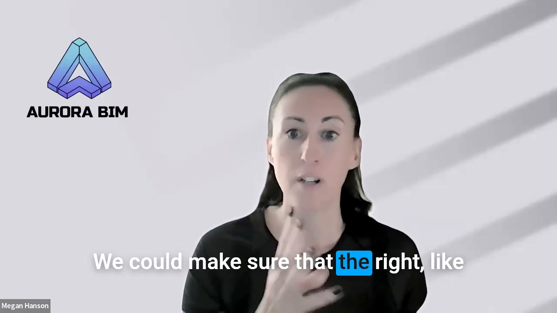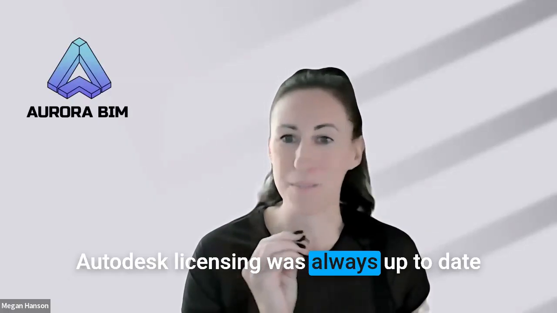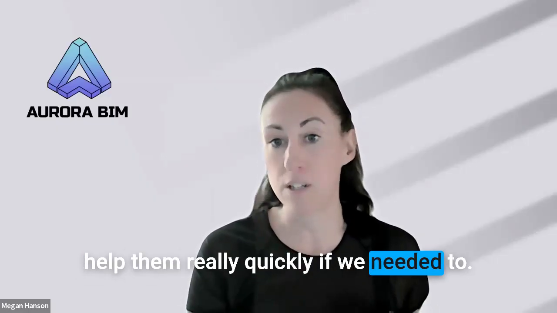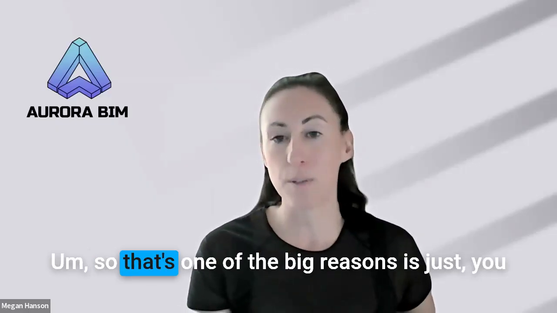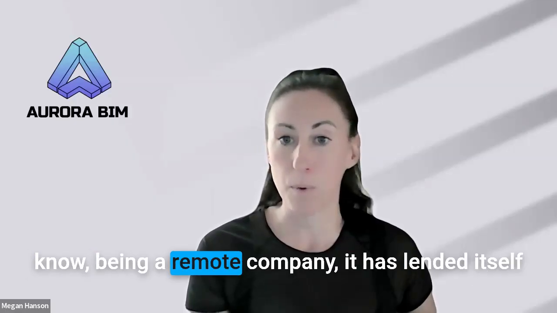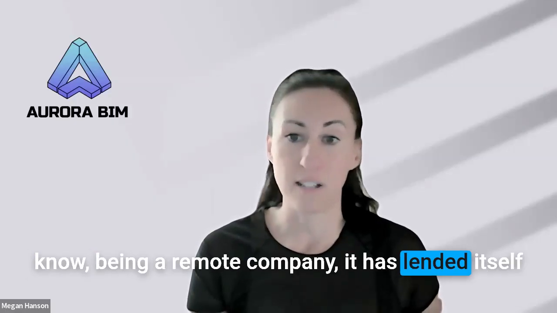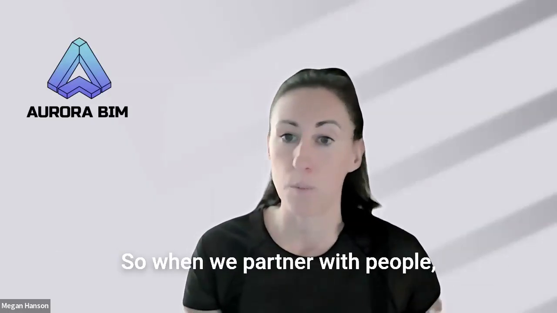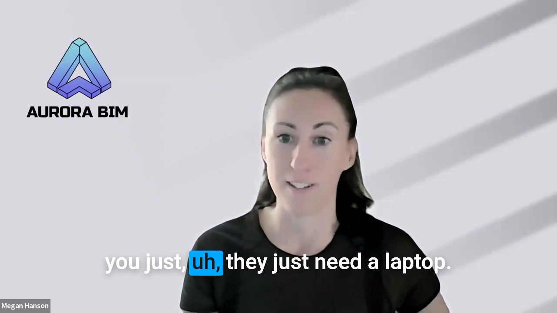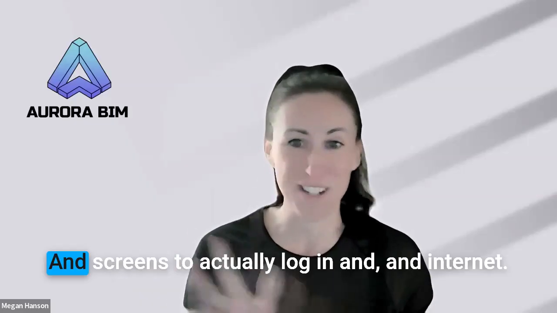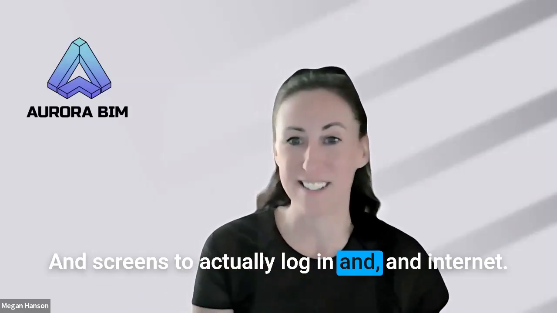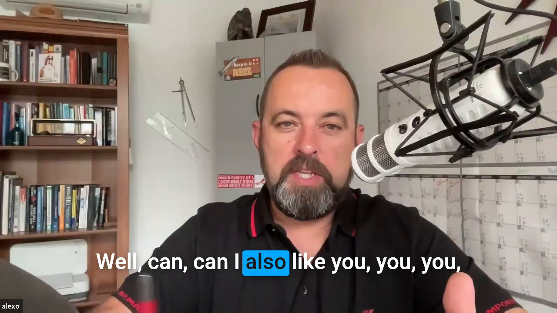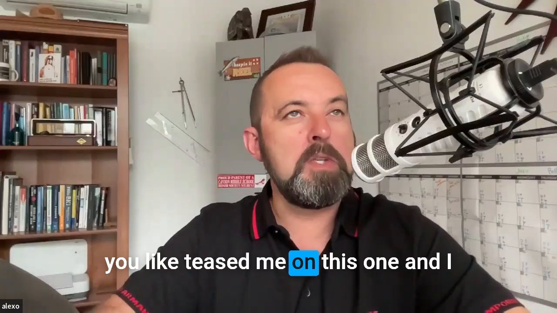We could make sure that Autodesk licensing was always up to date, and we could come in and help them really quickly if we needed to. So being a remote company, it has lent itself to working really well with these virtual PCs. When we partner with people, they just need a laptop and screens to log in and a good internet connection.